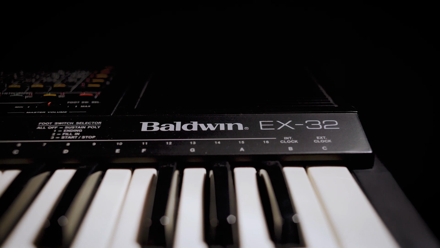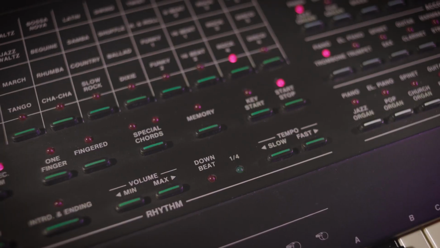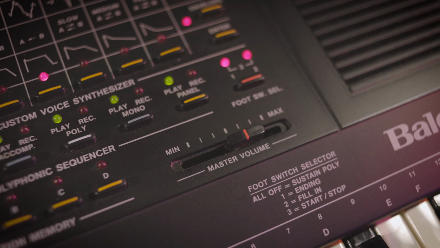I found this keyboard at an estate sale and I looked online to find out more about it, and all I could find was some guy asking if anybody knew what this was. No demo videos or anything like that, so I knew I had to get it and learn about it and now share it with you. So let's dive on in.